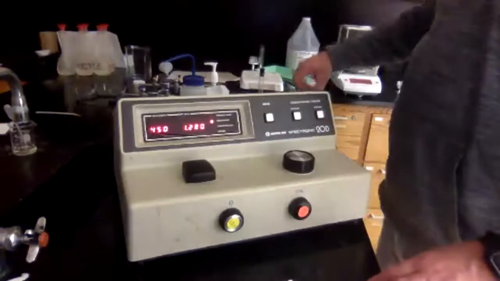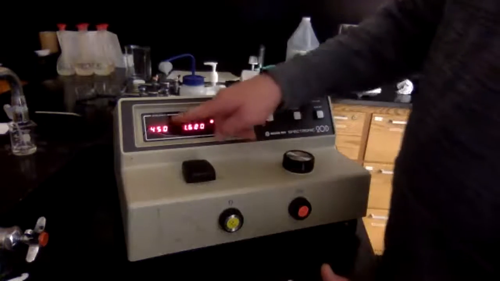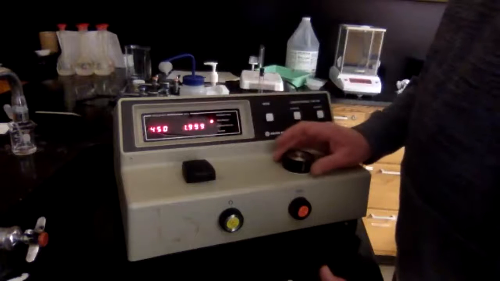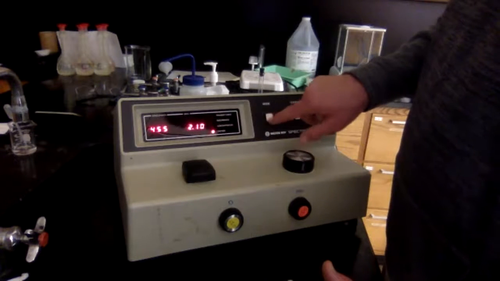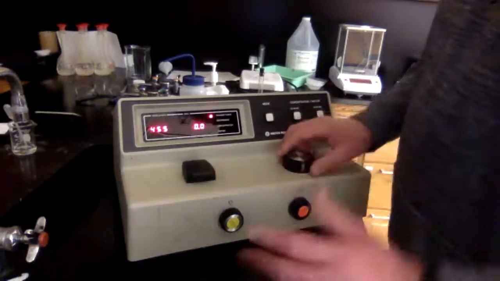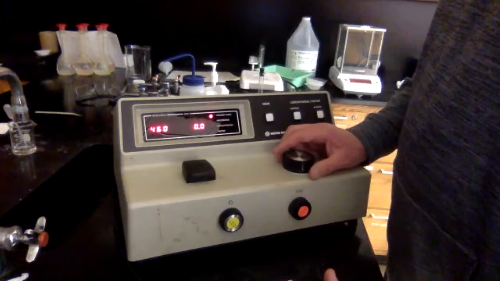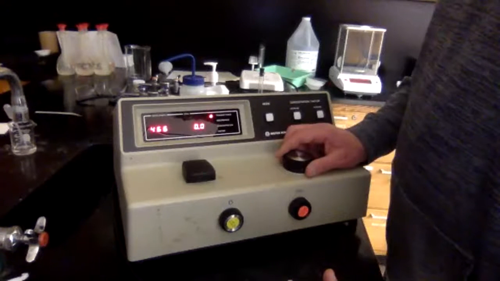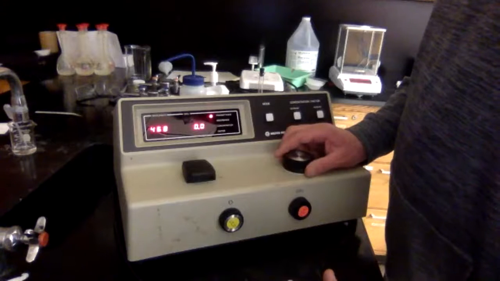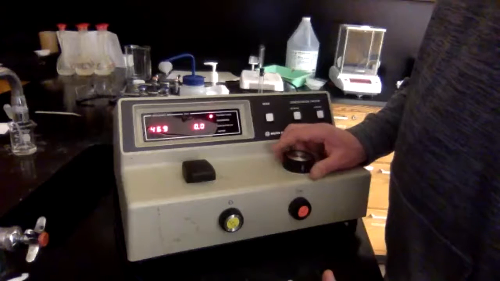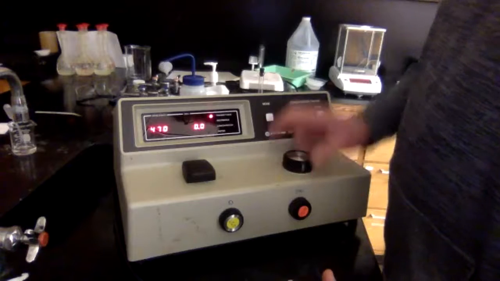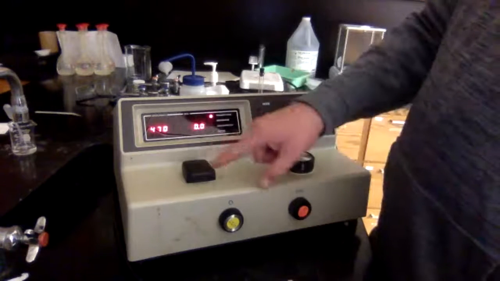And on Thursday's lab, it's quite boring. You are going to change the wavelength from 450, and we are on absorbance, so I want to get back to transmittance. That'll be a big mistake for people. 450 to 470. I think you go up by 20 nanometer increments. So 470, look at this, very cool.